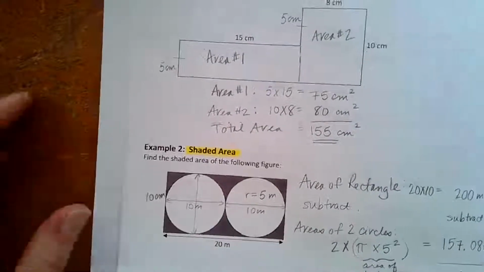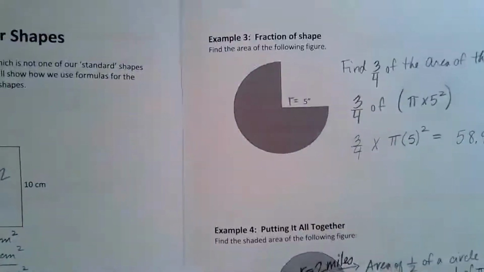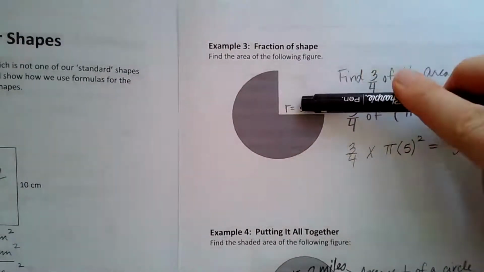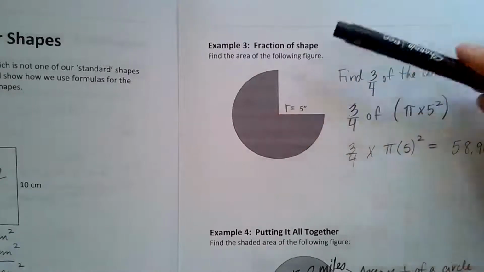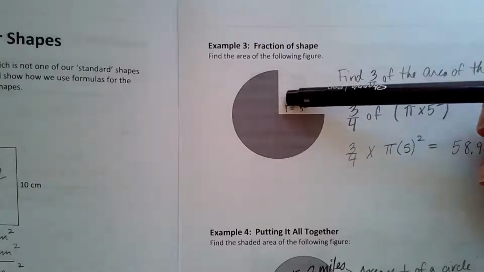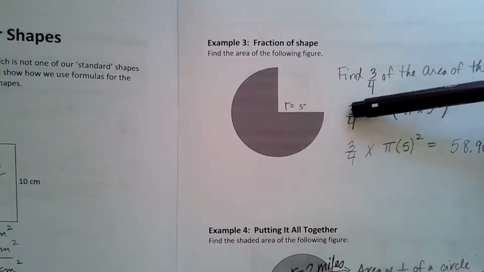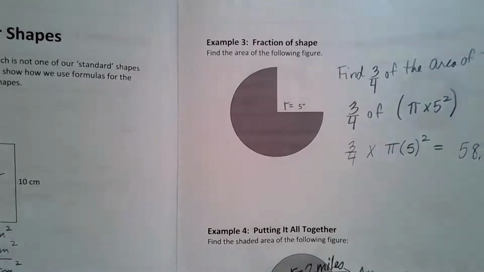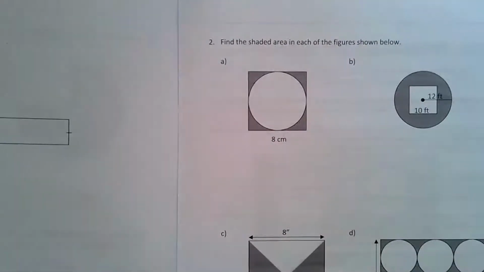Sometimes our shaded part has no white shape to subtract out, but the shape itself is just a portion of an original shape. So if you can recognize that this is 3/4 of a circle, you can just find 3/4 of the area of the circle in question and easily calculate that. Example 4 was sort of similar to that.